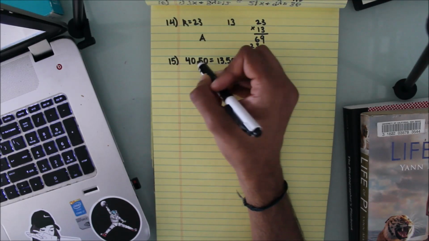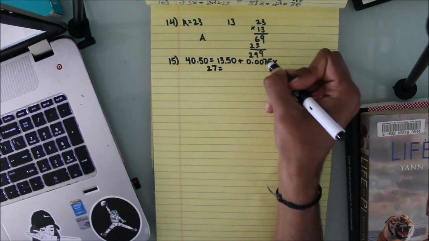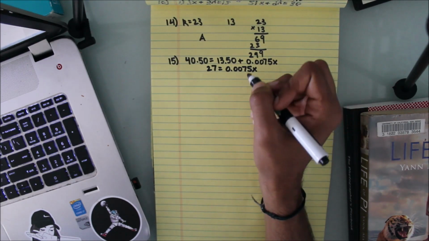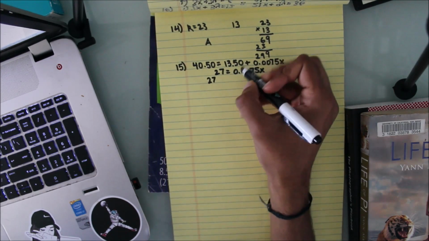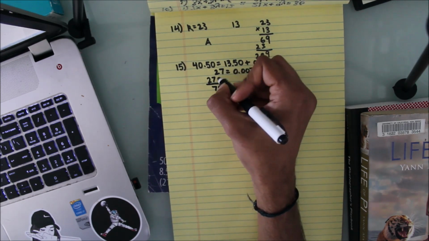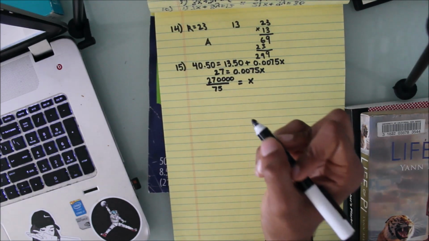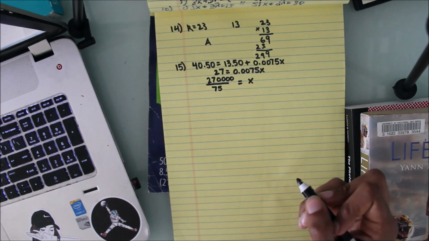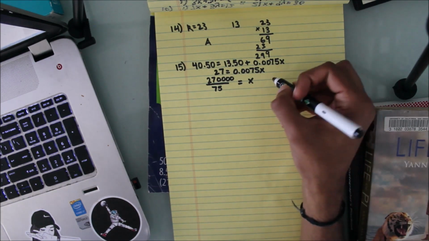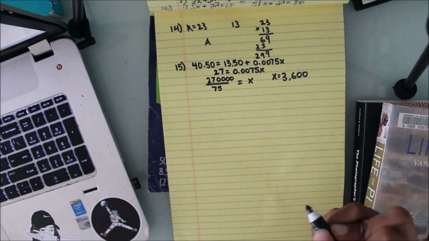This is just going to require some simple algebra. We have to move the 13.50 to this side. That will give us 27 equals 0.0075x. Let's divide both sides by this number. We get 27 over 0.0075. I'm going to move the decimal point over 4 places, so I'm going to have 75 over here, and I'm going to add 4 zeros over here, equals x. And the answer is then going to be, let me think about this for a second, the answer will be 36,000. Perfect. Now we have that number.